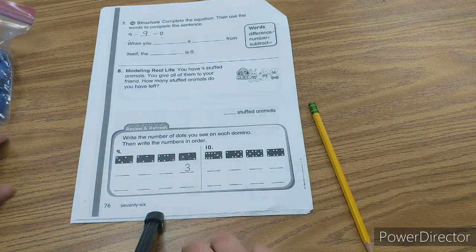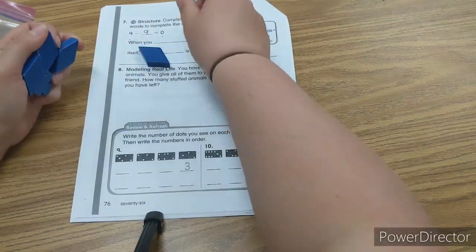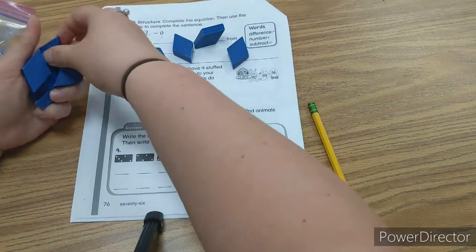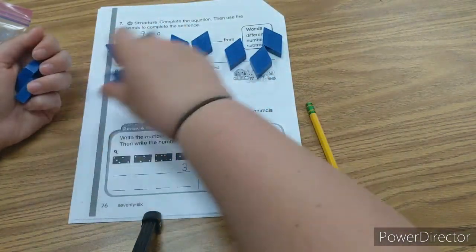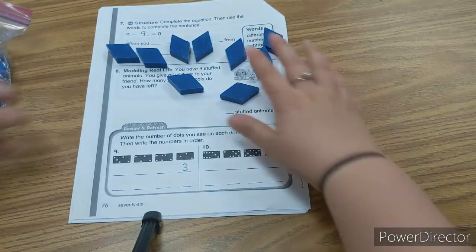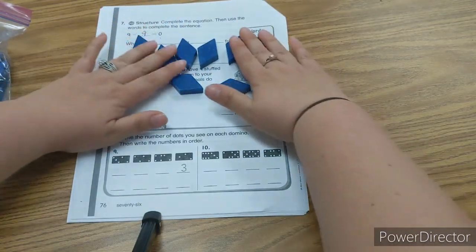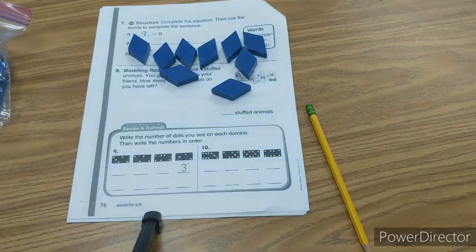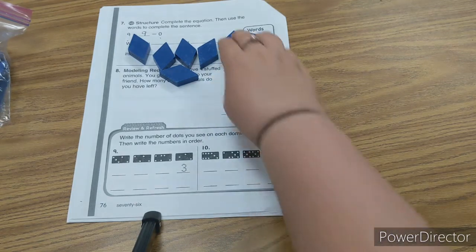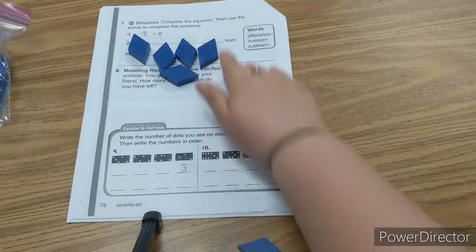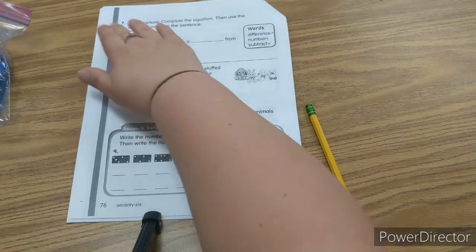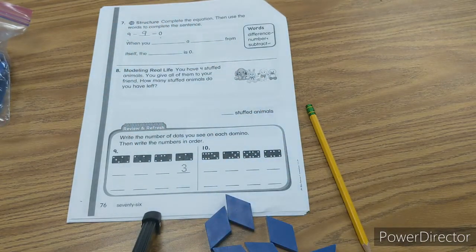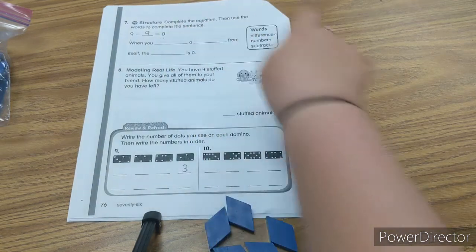So even if I have 9 objects, 1, 2, 3, 4, 5, 6, 7, 8, 9. So I have 9 tools. I have to take all 9 of them away. 1, 2, 3, 4, 5, 6, 7, 8, 9. That gives me 0.